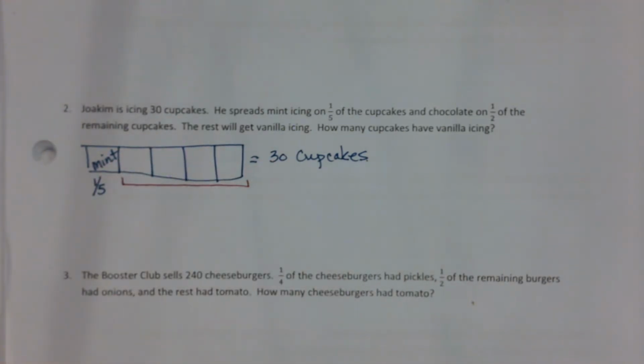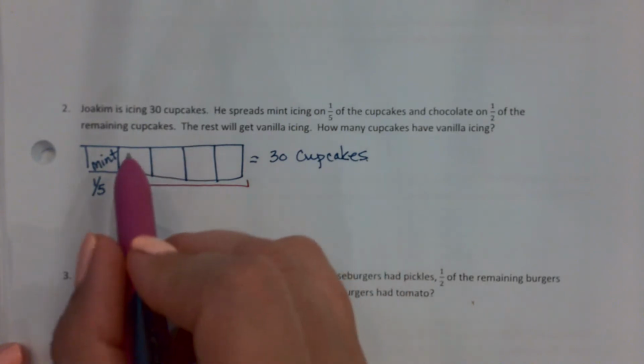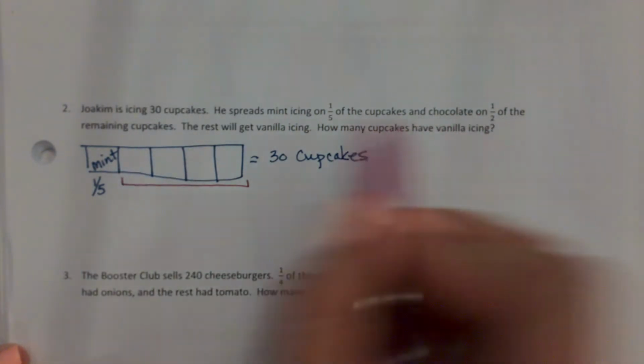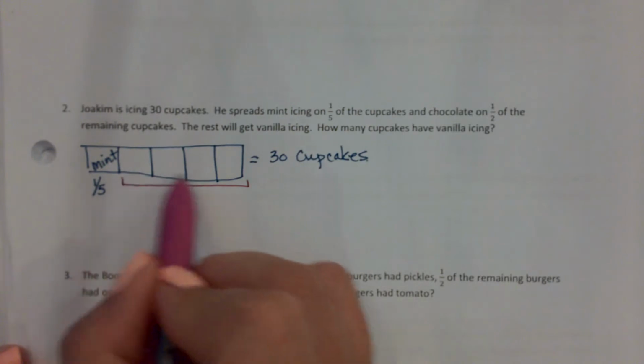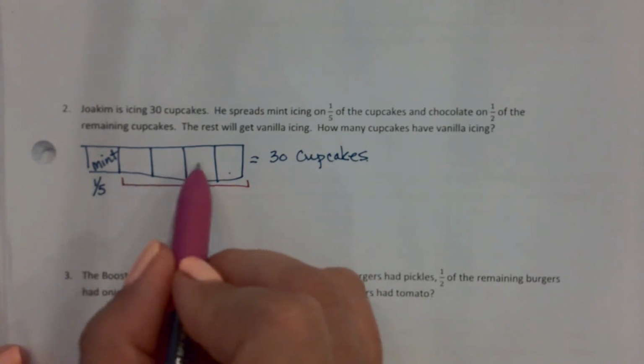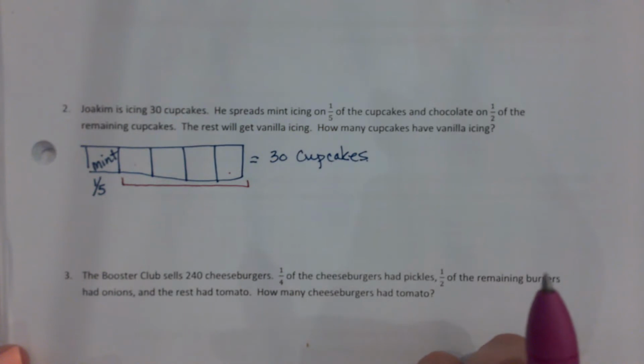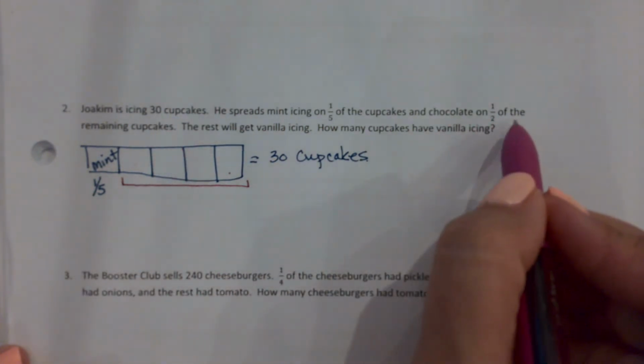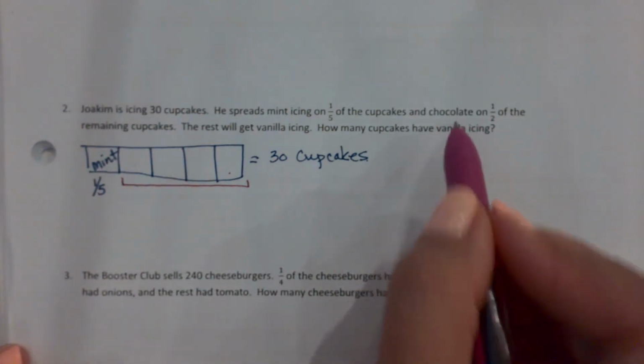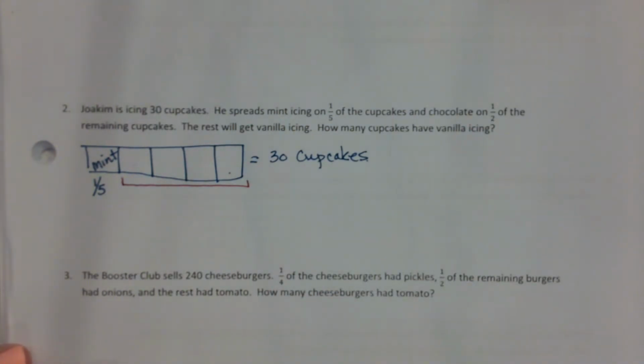So this is how, as I told you, I'm showing you how to do a new type of tape diagram. So what else do we know? The rest, and chocolate on half of the remaining. How many are remaining? 1, 2, 3, 4 units, right, are remaining, and half of the remaining cupcakes get chocolate icing, correct? All right. How can we represent that in our new tape diagram?